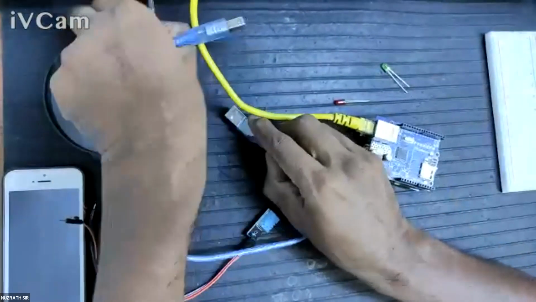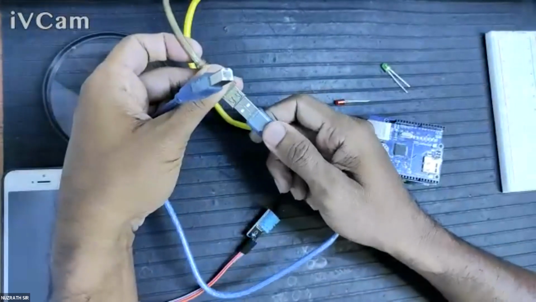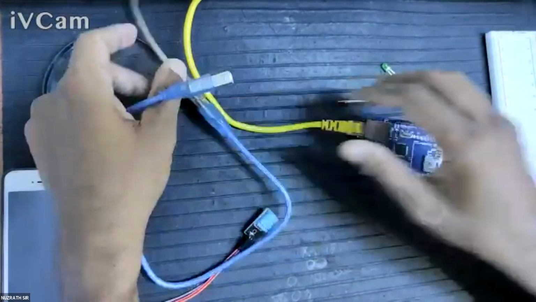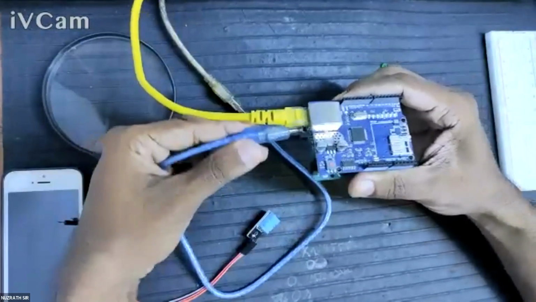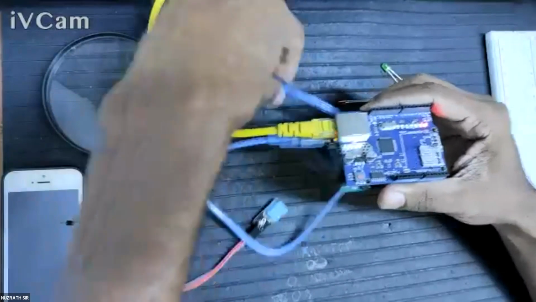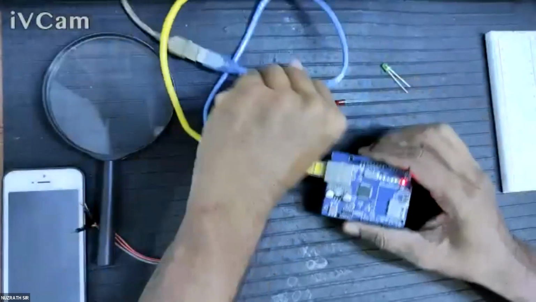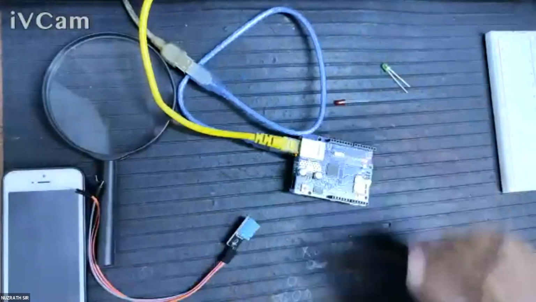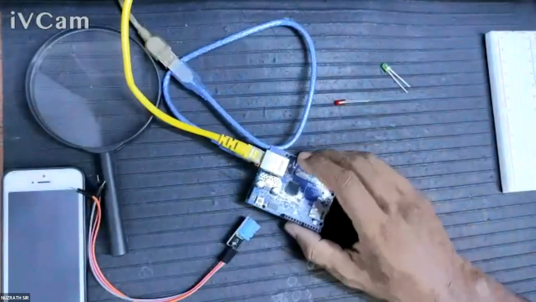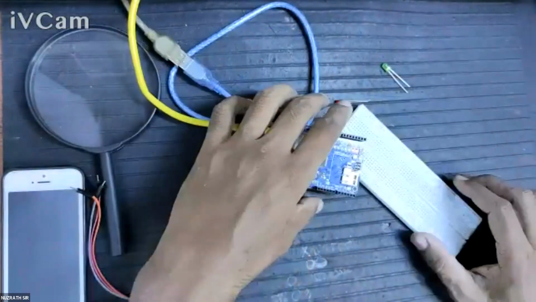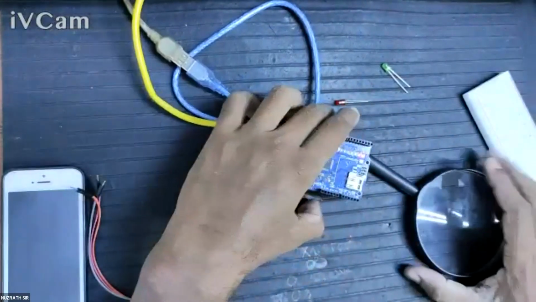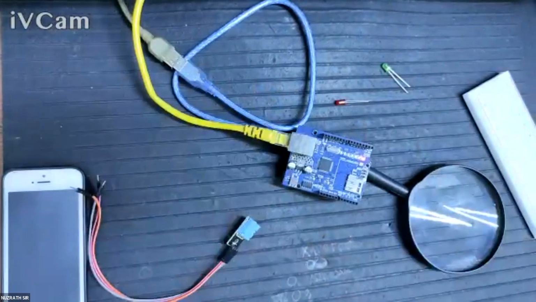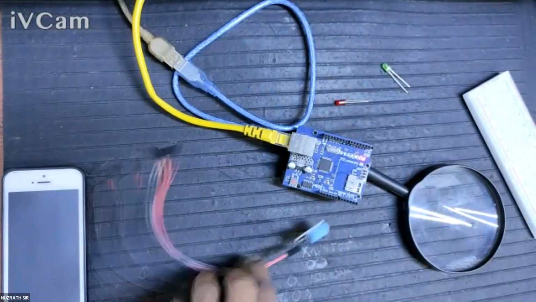The next step I'm going to do is connect my USB cable to the Arduino here. Now you can see my device is powered up. I will leave it like this while I'm explaining. This is how it will look by the time we do the practicals.